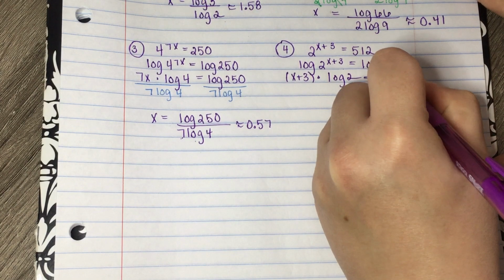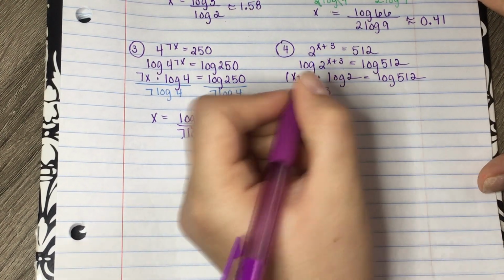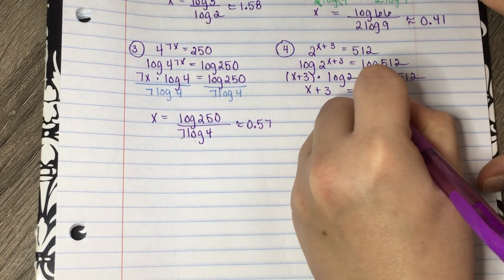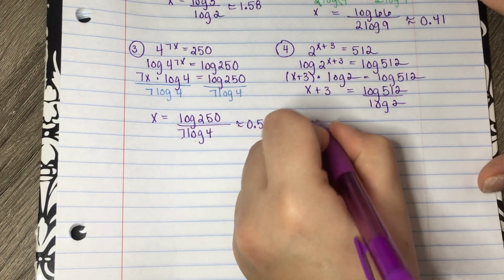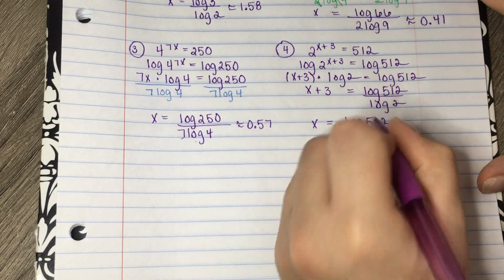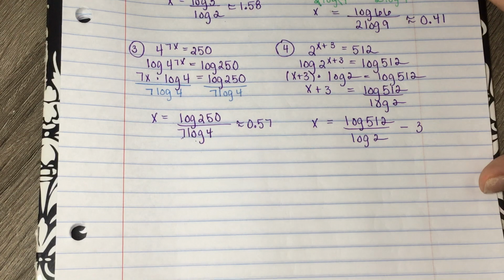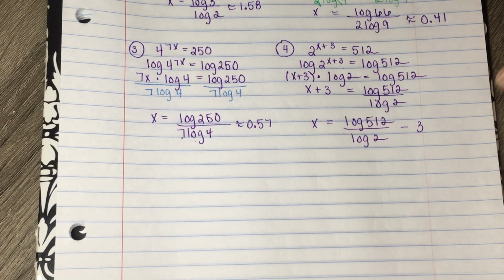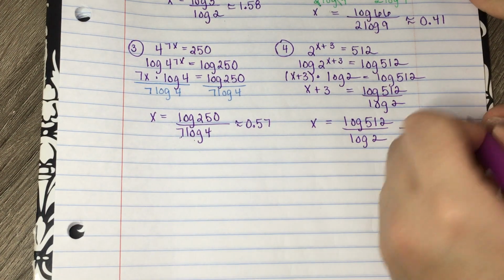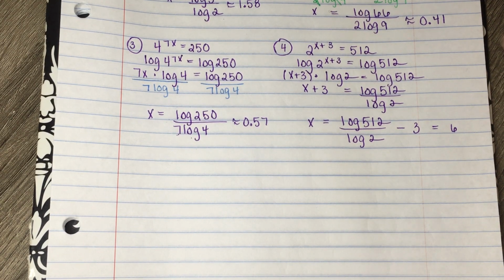And then we have what's on the right-hand side here. And then I'm solving for that x now, and I'm dividing by that log 2 all over log 2. And then I'm still solving for that x, so I'm going to subtract 3. Solving for the x, subtracting 3. Minus 3. All right, and that's exactly how you're going to be plugging it in on the calculator. You're going to do log 512 divided by log 2. You're going to subtract 3, and you're going to get an exact answer this time, and that's going to be 6.